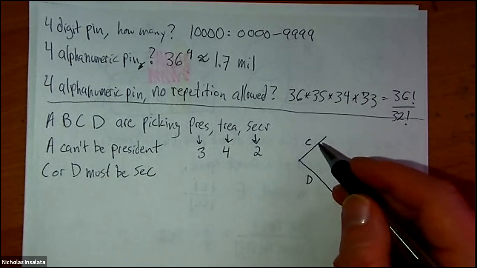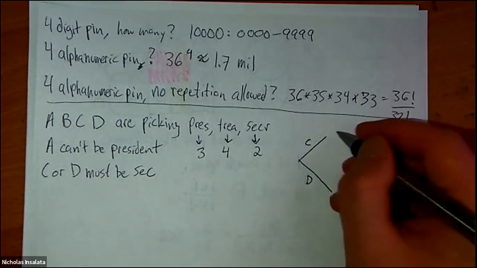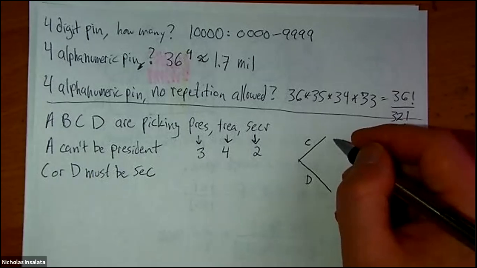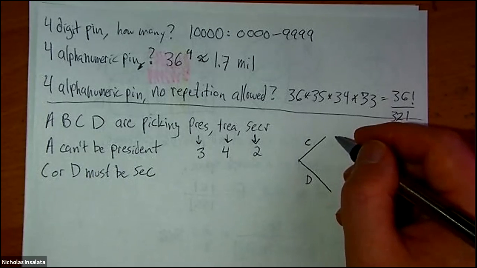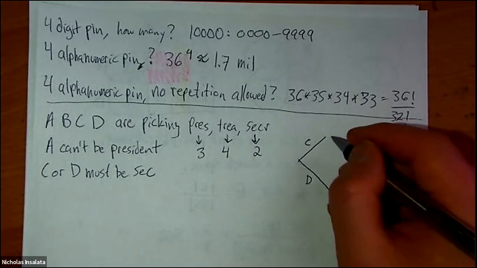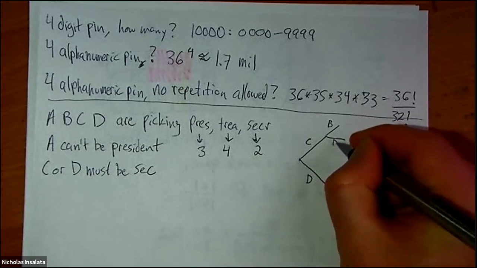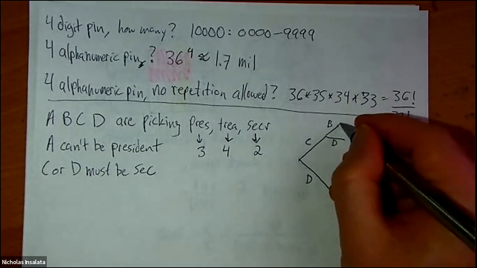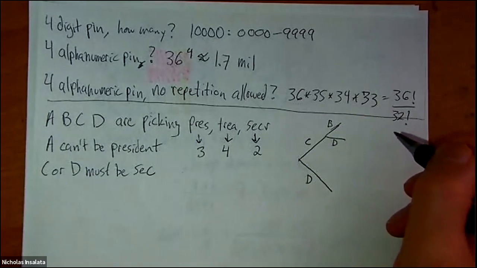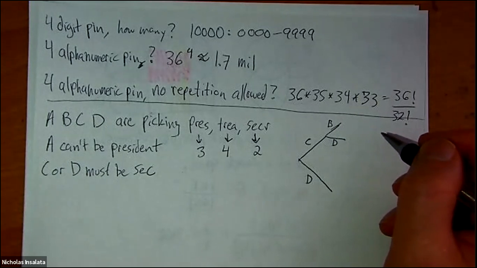Okay, so if C is secretary, then who could run for president? B or D, okay? So we can go B or D for president, and then treasurer is last, right?